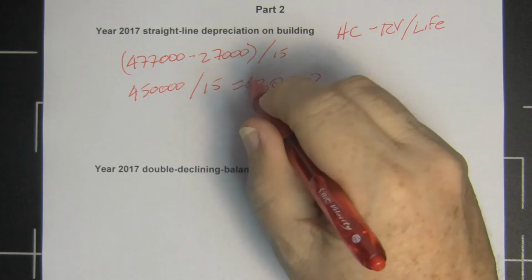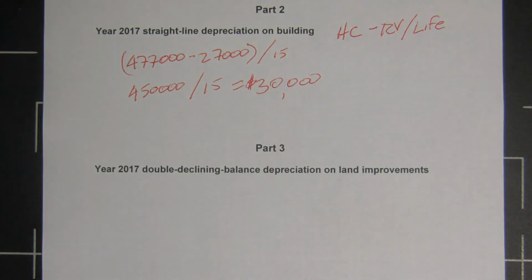is $30,000 for the first year, the second year, the third year, the 12th year, the 13th year, 14th year, 15th year. Straight line all the way through. Nothing changes. The entire life of the asset, every year, we take $30,000 depreciation.